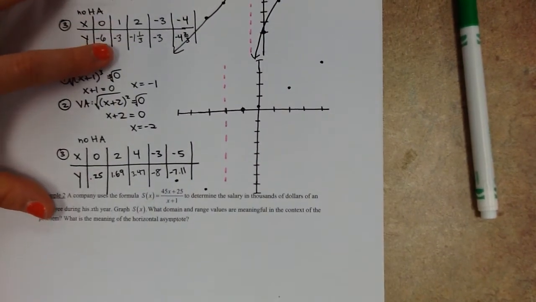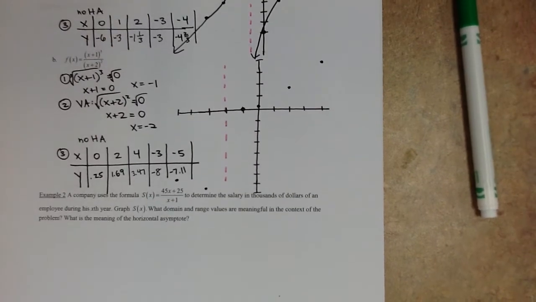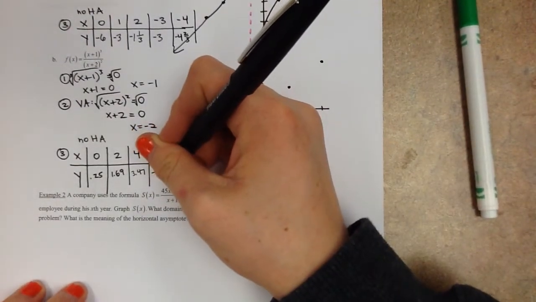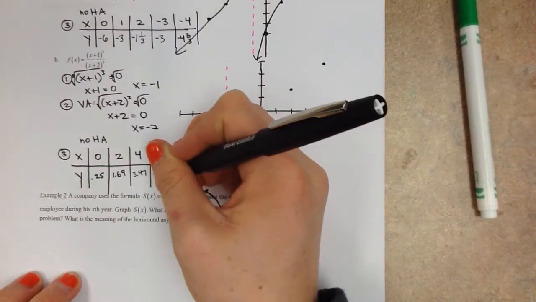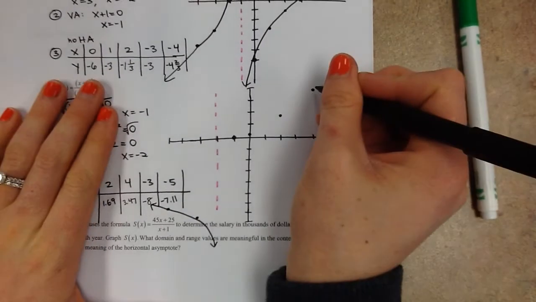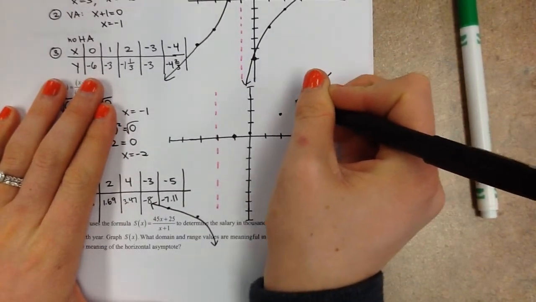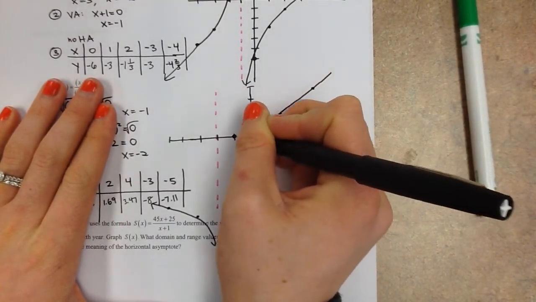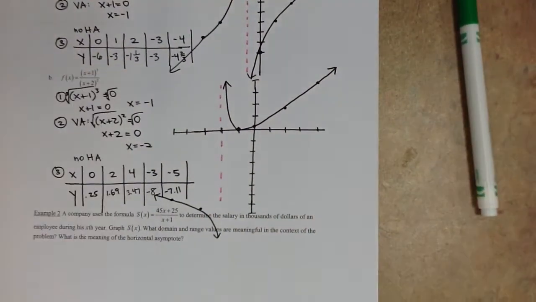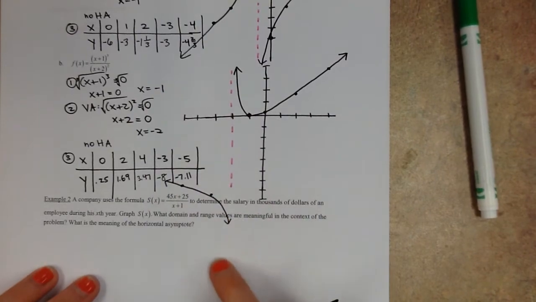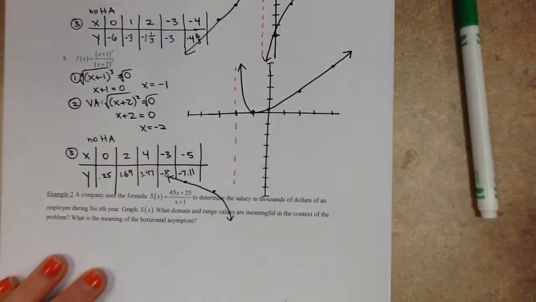Okay, so we know we've got the vertical asymptote. Now this part's a little bit weird because this piece is just going to kind of come this way and then it'll go down like this, down the vertical asymptote. So that means this one, when it comes this way, it actually ends up going up the vertical asymptote like that. Okay, so that one's a little weird because this one already went down the vertical asymptote, so this one goes up the vertical asymptote.